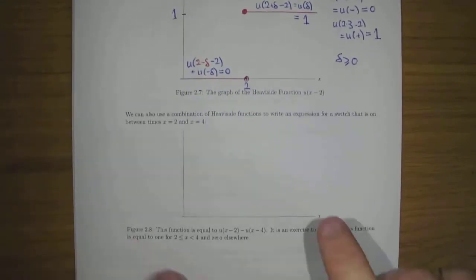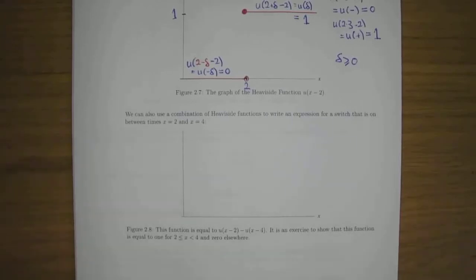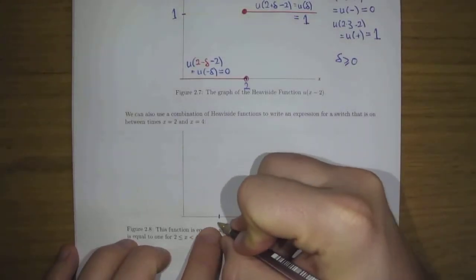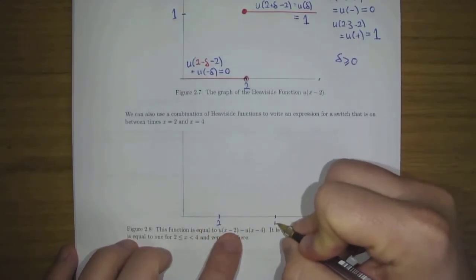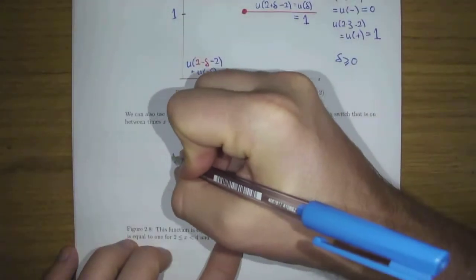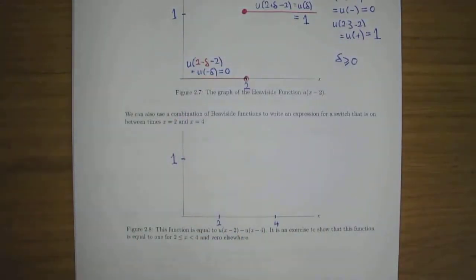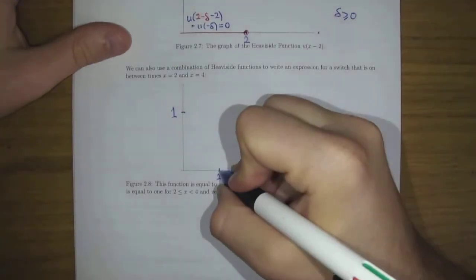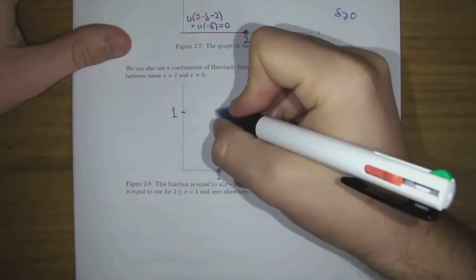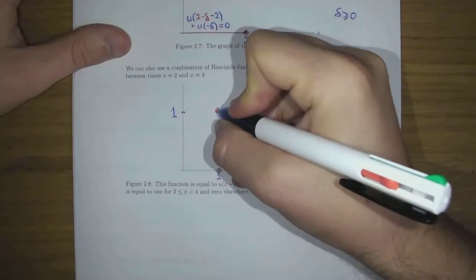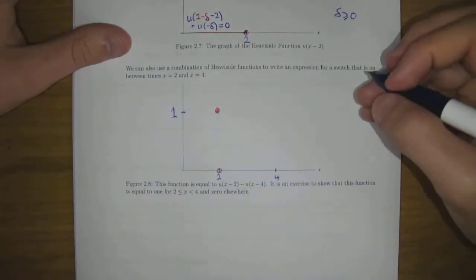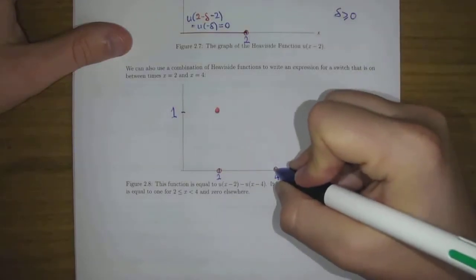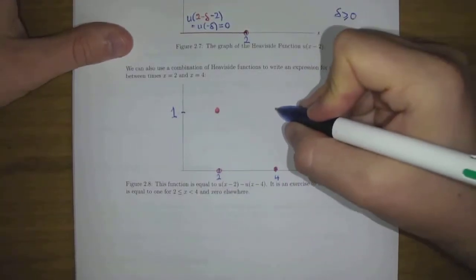You can combine these to write something that is on between 2 and 4 and off otherwise. Say put in x equal to 2, x equal to 4. Strictly speaking, the circles don't really matter that much. It's just being a little bit fussy if you question what's happening at 2. But this function at 2 is equal to 1, and at 4 the value is actually 0. So there's a slight asymmetry, but it doesn't actually matter.